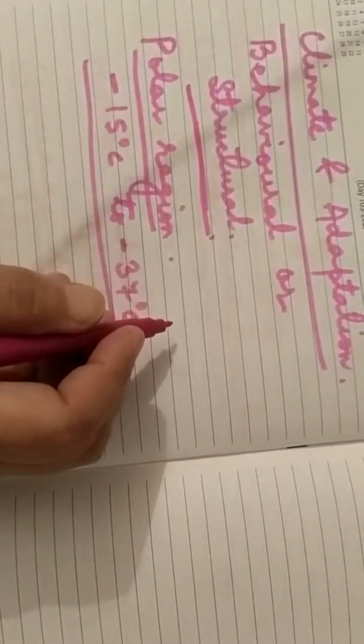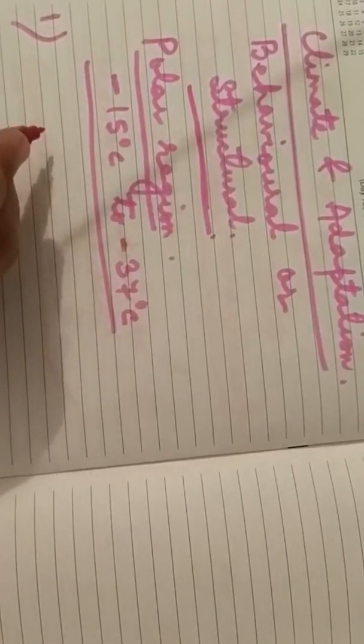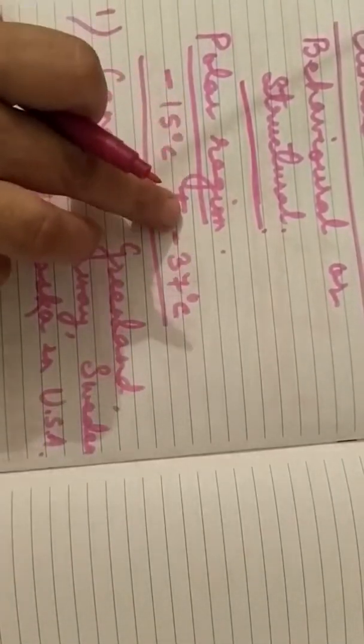Then what are the areas or regions which fall in such polar region? Some of the countries and areas which belong to the polar region are Canada, Greenland, Ireland, Norway, Sweden, Finland, Alaska, which is in USA, and the Siberian region of Russia. So these are the areas which lie in the polar region.